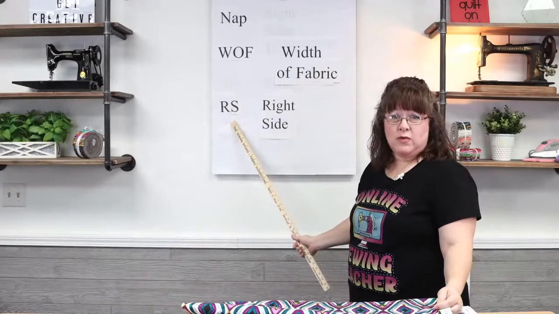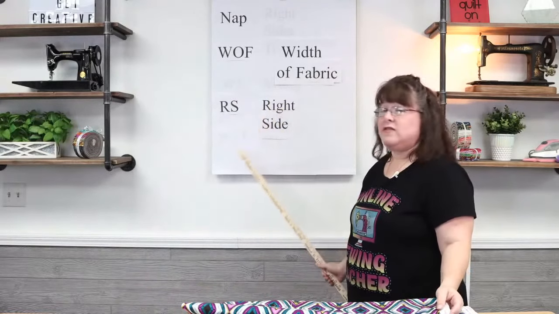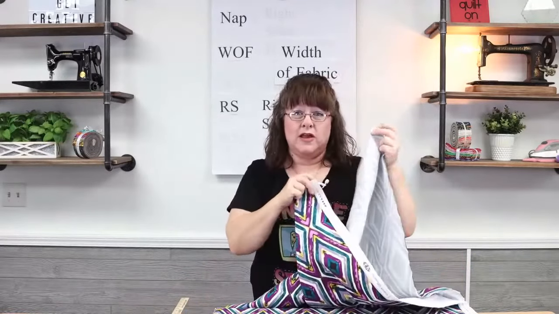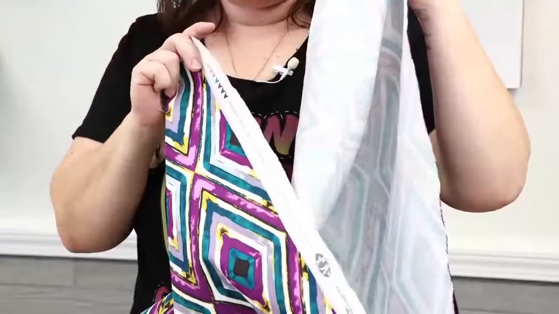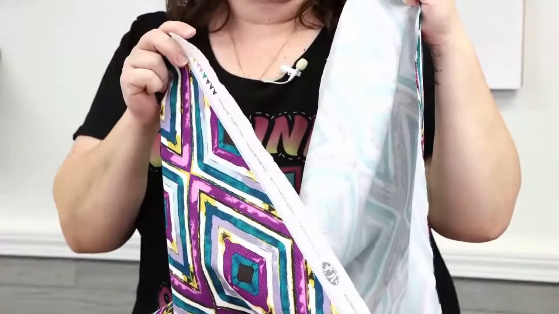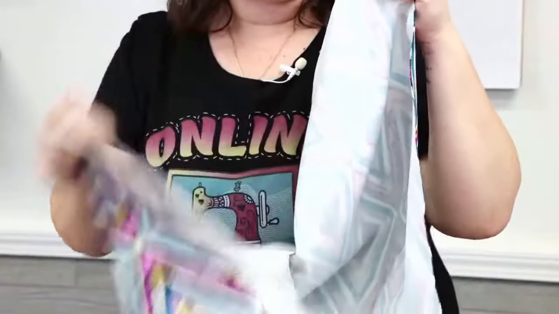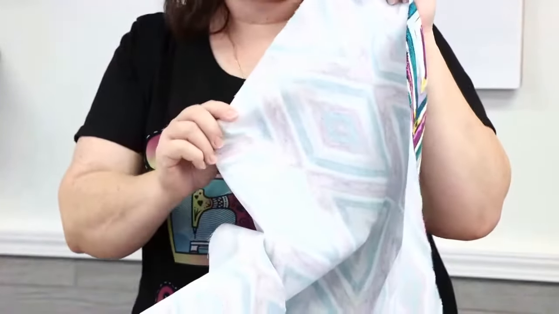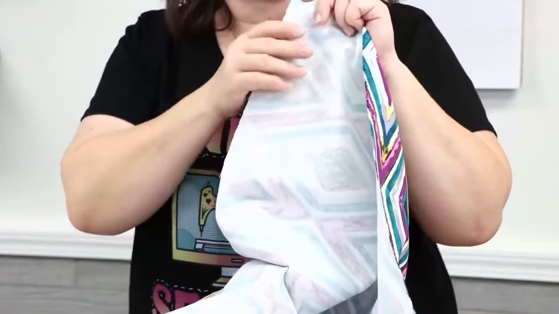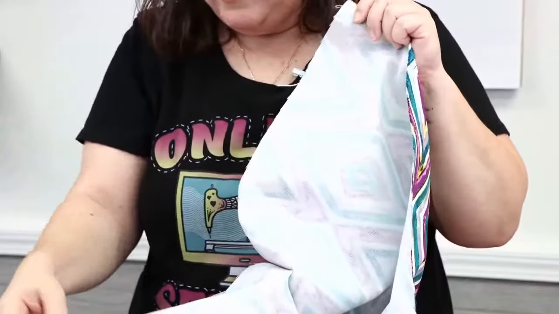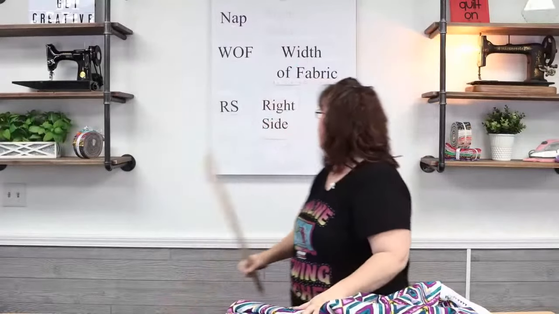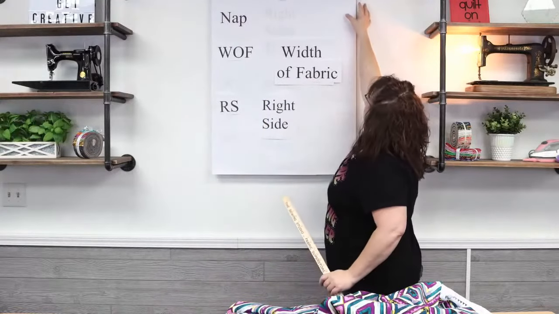RS, you'll see that written down. That basically means the right side of the fabric. If we look at this fabric, you very clearly have a right side and a wrong side. The right side will have what's printed or dyed, and then the wrong side is generally not as vibrant. It's just the white side, essentially. So your right side is going to be that printed side. All right, next page.